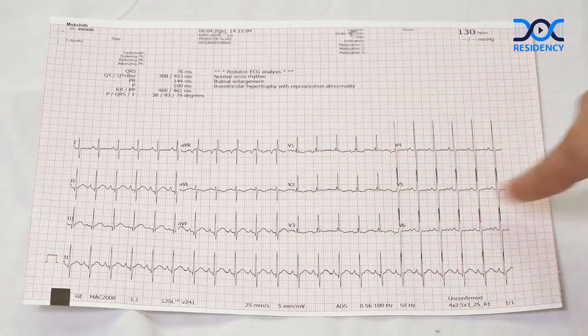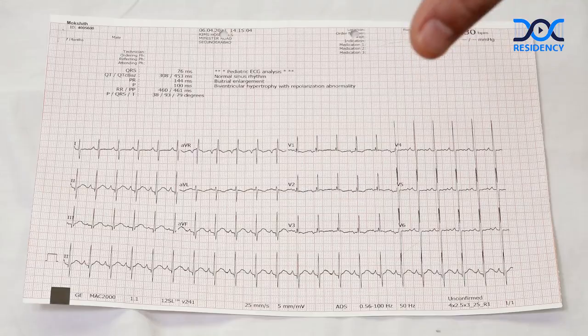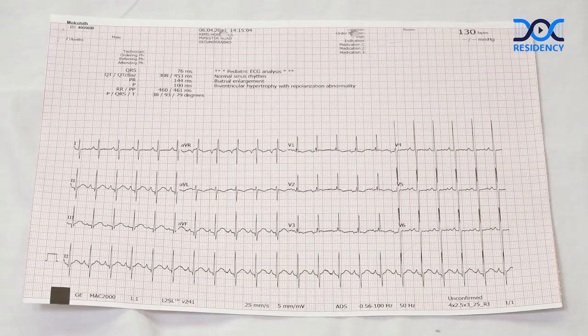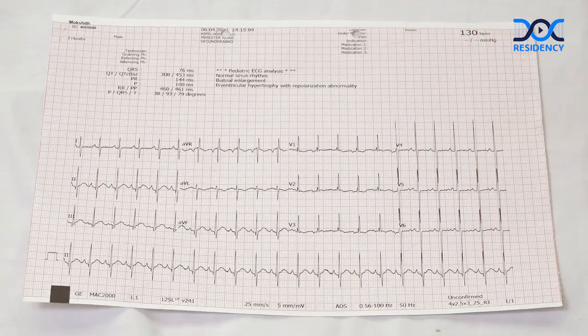So this is very much, then the P is peaked, that means P pulmonale is there, and P is broad also, that means P mitrale also. It means both atria are dilated, both ventricles are dilated with the LV forces more dominant, and then QRS is 90 degrees, that means biventricular forces. That is consistent with our clinical diagnosis of biventricular forces with prominent LV forces with severe PH.